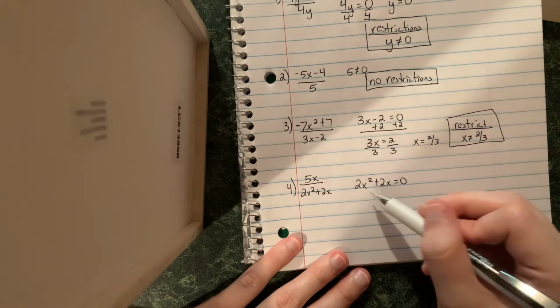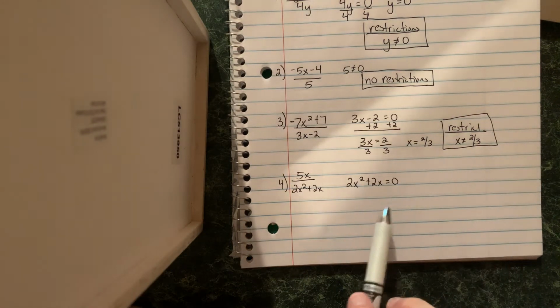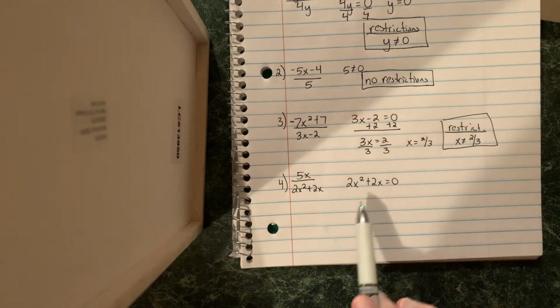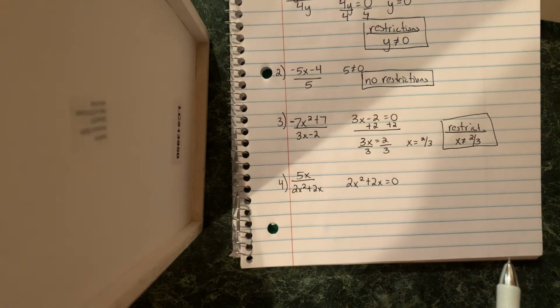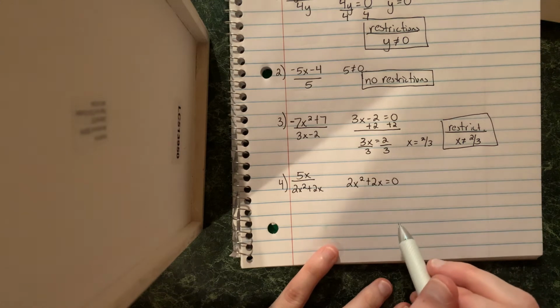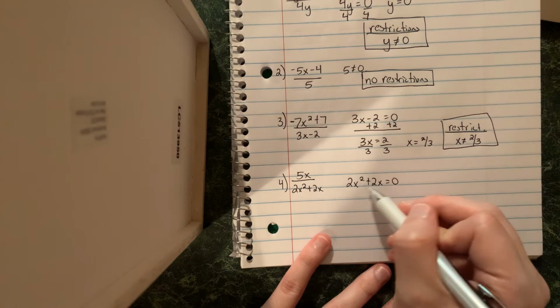Well, in these cases, they don't have just one variable, so you'll have to do what we've done in the last test that we did. You'll have to do some factoring. So factoring will still come into play as long as there's like an x squared involved with it. More than likely you're going to have to factor. So both of these have x's in common, and they both have 2's in common.